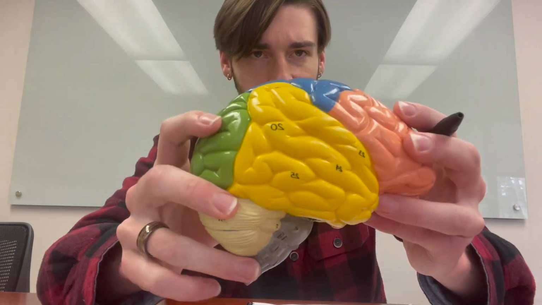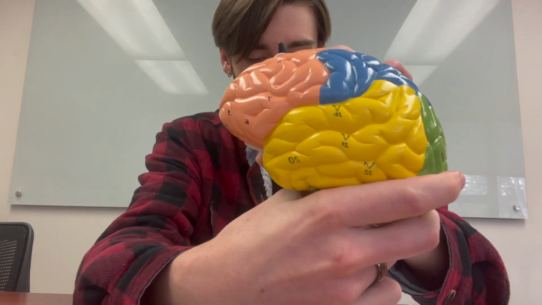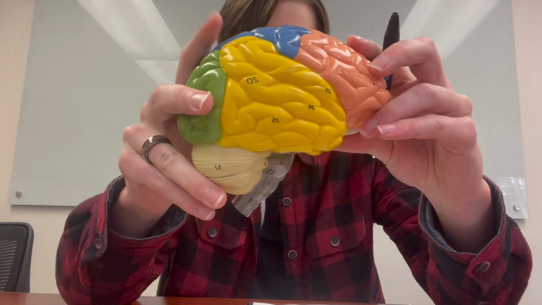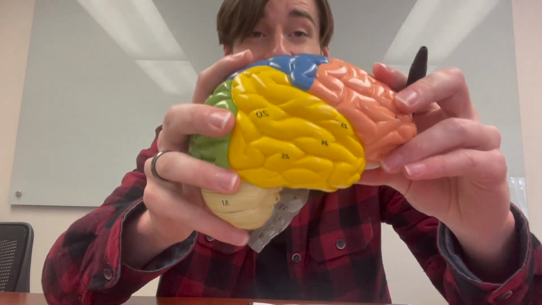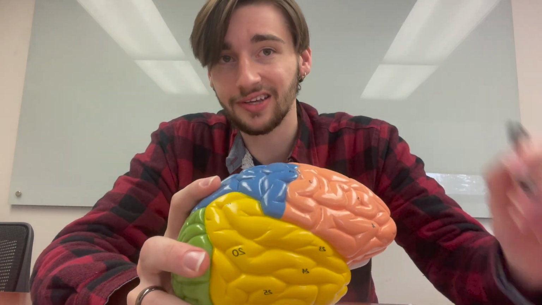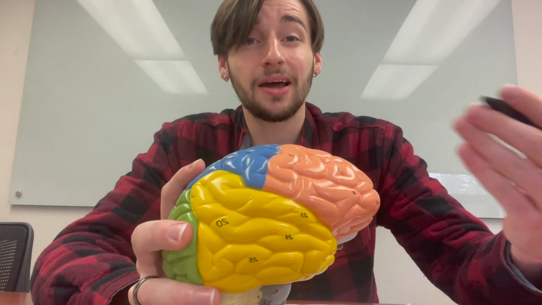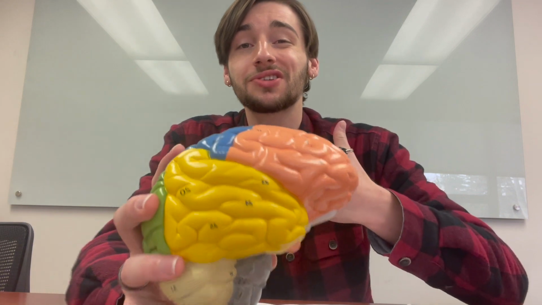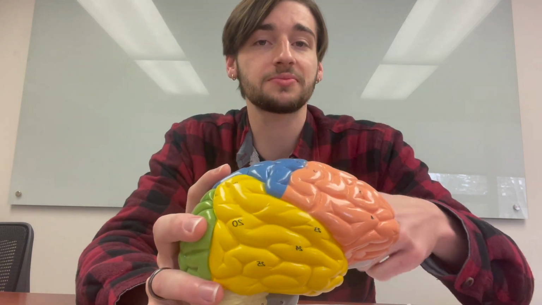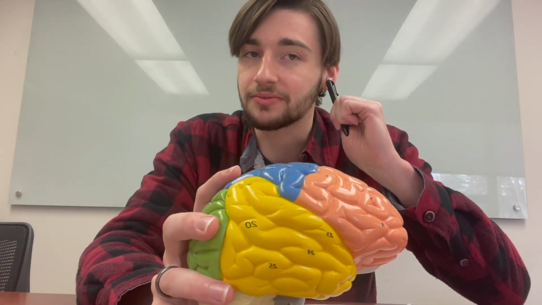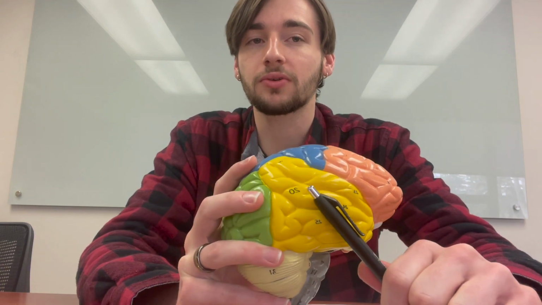The temporal lobes are going to be these yellow lobes that are on the side of our brain, right? And they house the primary auditory cortex. That's hearing, right? Auditory, hearing. And temporal lobes, right? Tempo, temporal. I'm a musician, and so when I listen to tempos, it helps me keep time, and I listen to tempos with my ears, right? Using my temporal lobes.